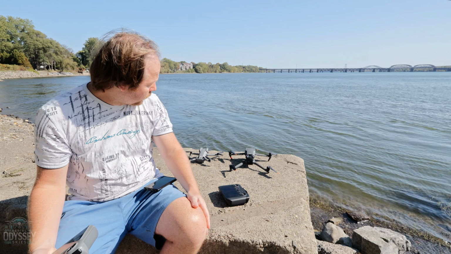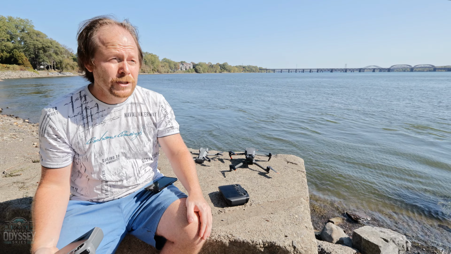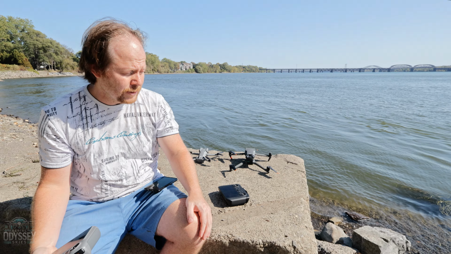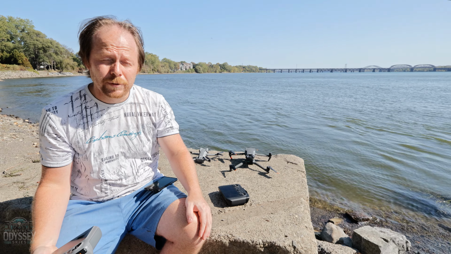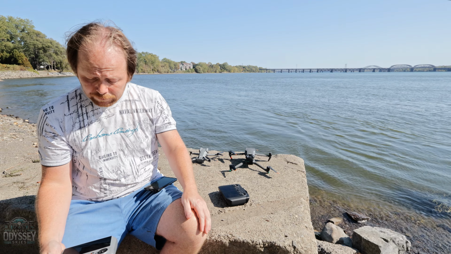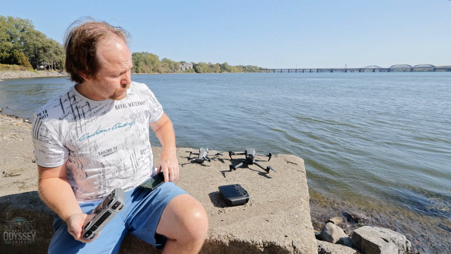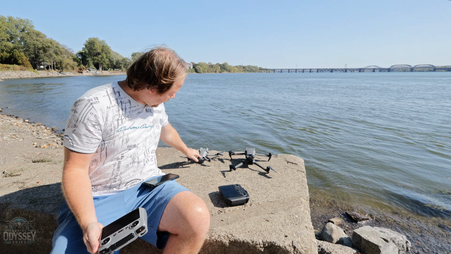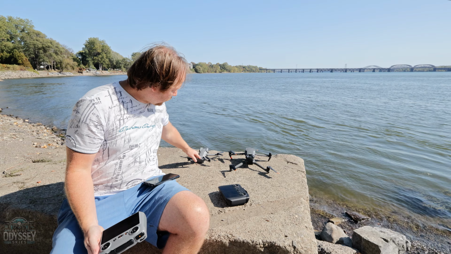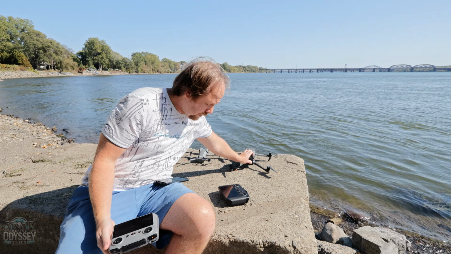So what I done is I put ND filter 8, which was coming with the drone, which effectively reduces the f-stop by 3, right? Now we will go through and set some settings first on Mini 5 Pro, and then we will replicate the same on the Mavic 3 Pro.